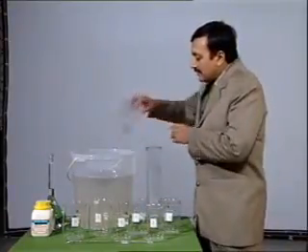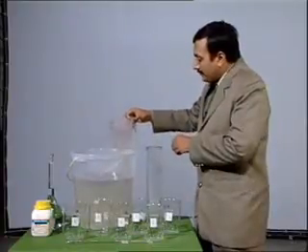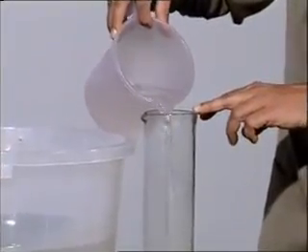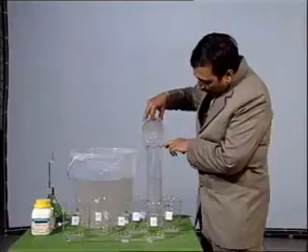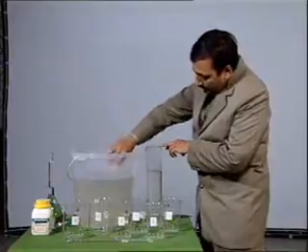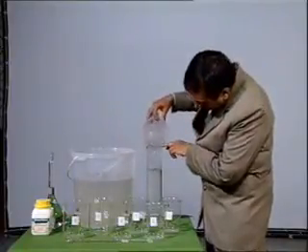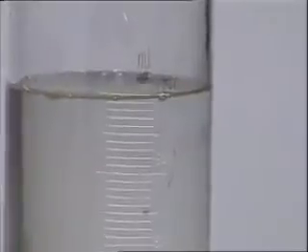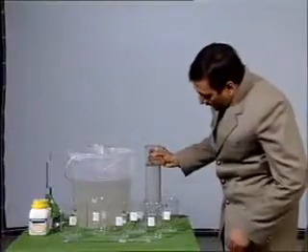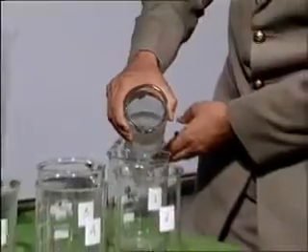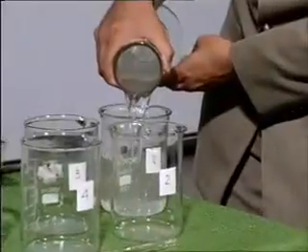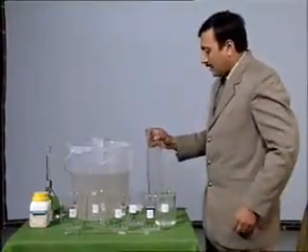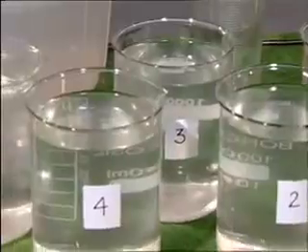Now measure 1 liter of sample and fill it in the beaker. In the same manner, we will fill all the beakers.